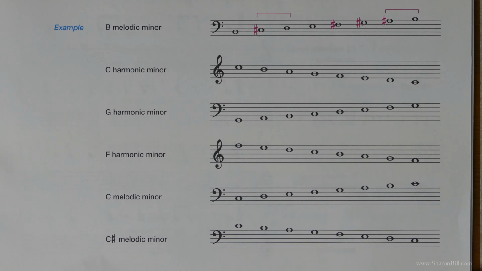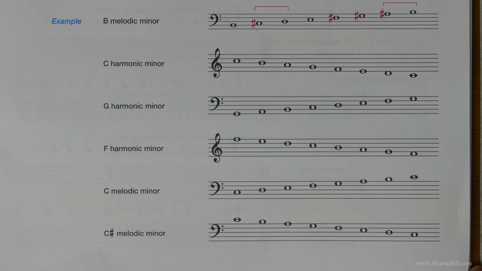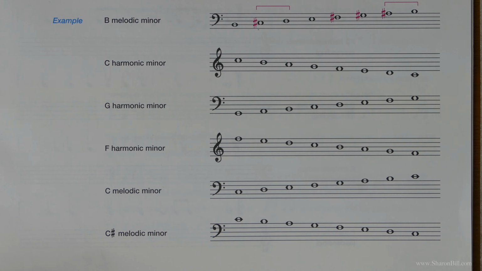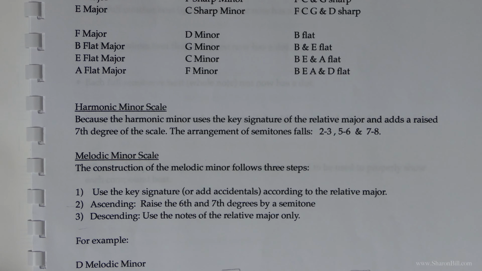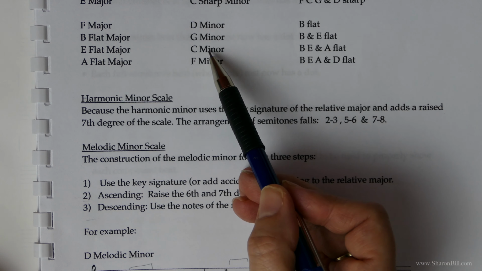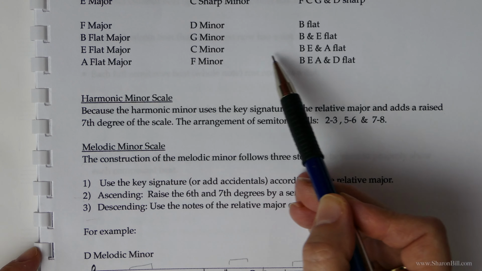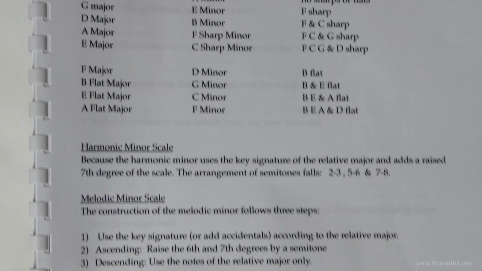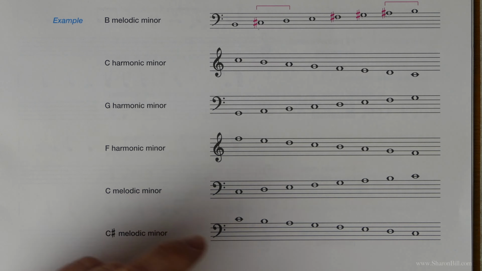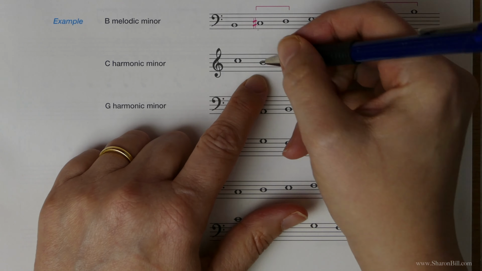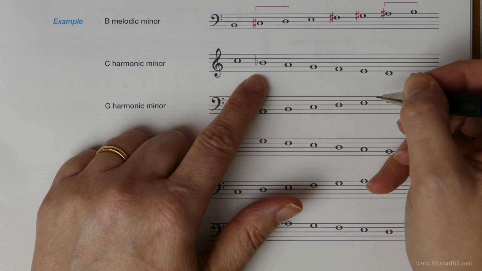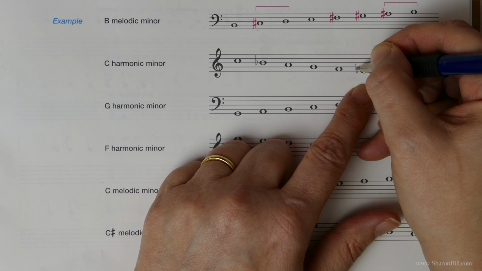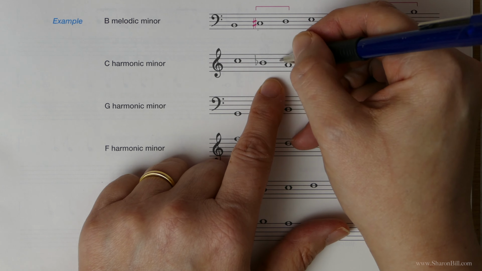So let's have a look at C harmonic minor now. And so C minor in all its forms has 3 flats. It's got B flats, E flats and A flats because it's related to E flat major. And so first of all we'll just sketch those in. So we've got B flats, E flats and A flats.